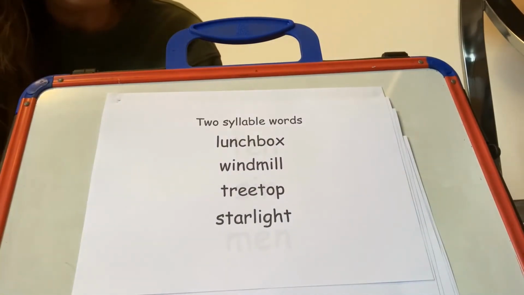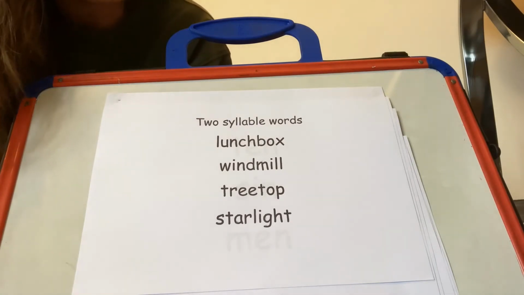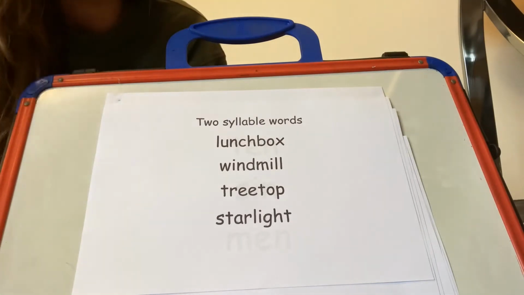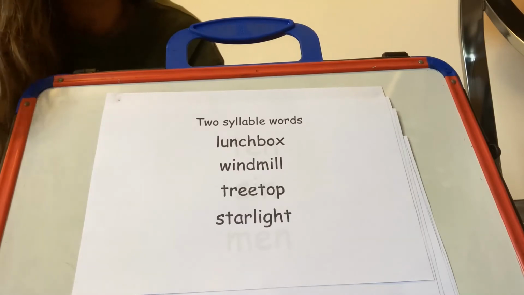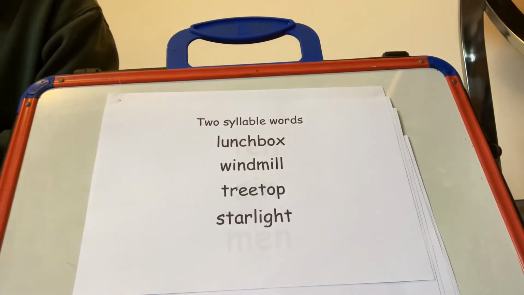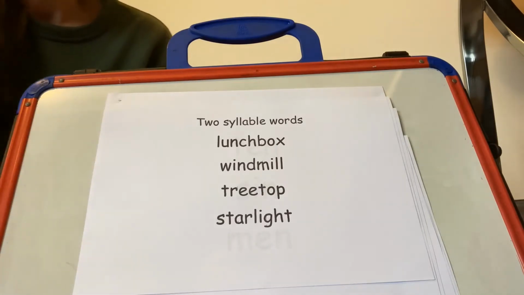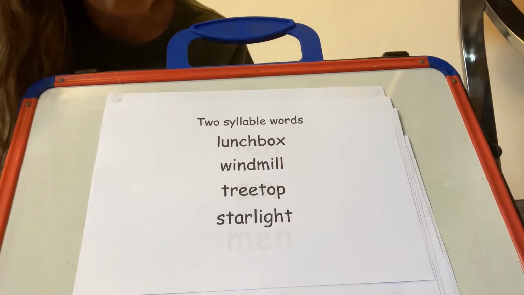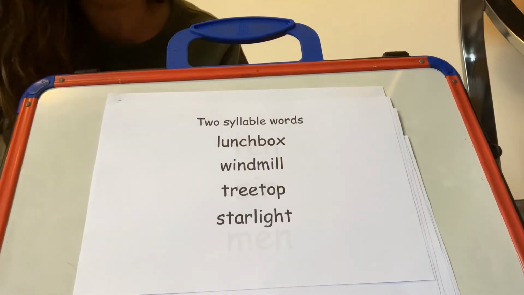Okay, boys and girls, are you ready to join in? Here we've got some longer words, and all these words have 2 syllables. So first of all, we're going to read the words and we're going to clap the syllables. So are you ready? Lunchbox, windmill, treetop, starlight. And you can hear when you clap that all of these words have 2 syllables.